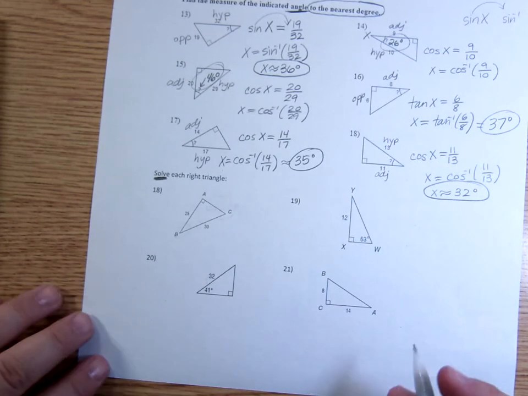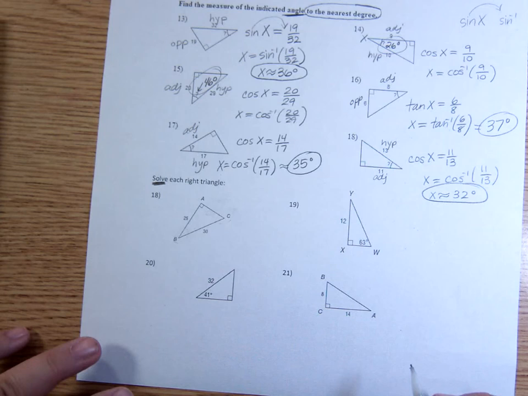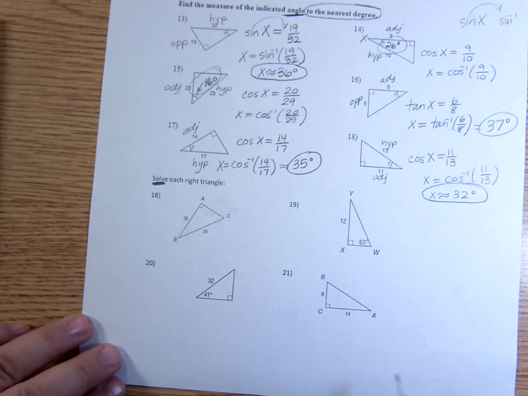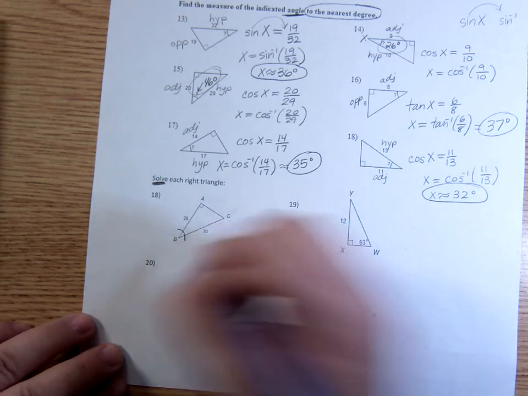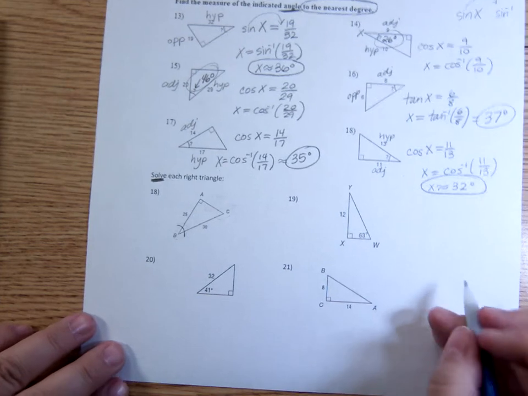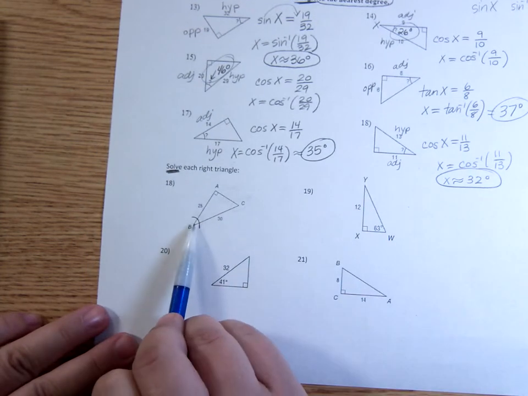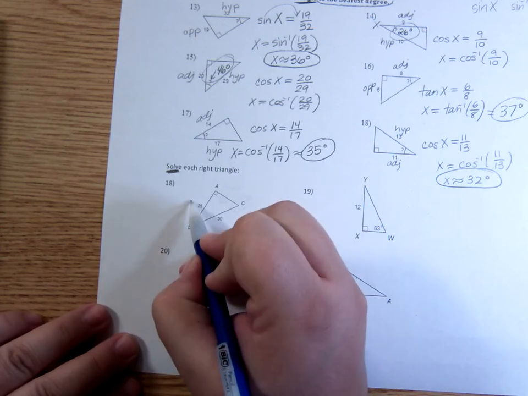So number 18, let's go ahead and start by finding one of those acute angles. Let's find angle B. It's really your choice as to which angle you want to find. I chose angle B for no particular reason. For angle B, this is the adjacent and this is the hypotenuse.